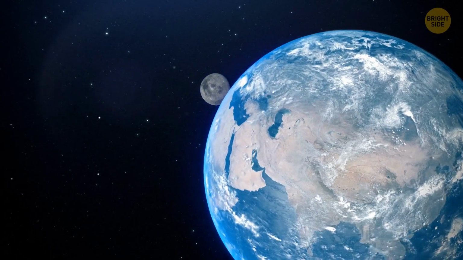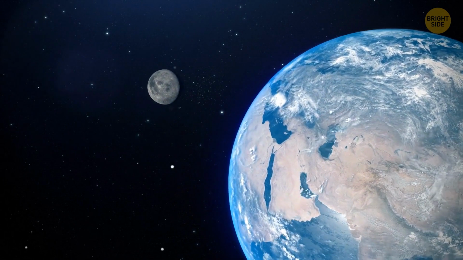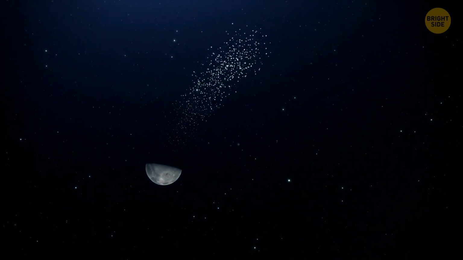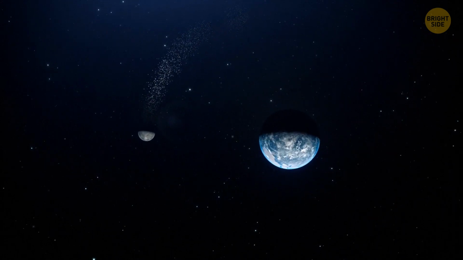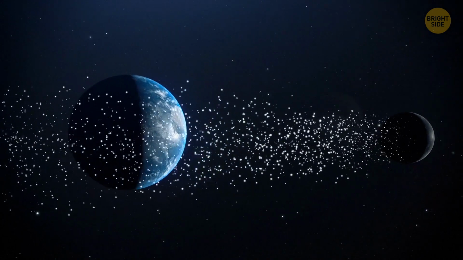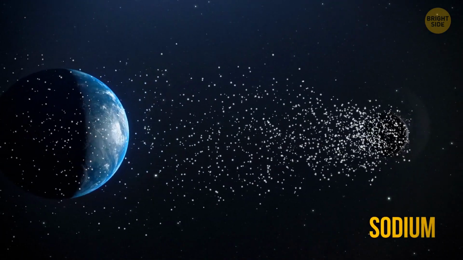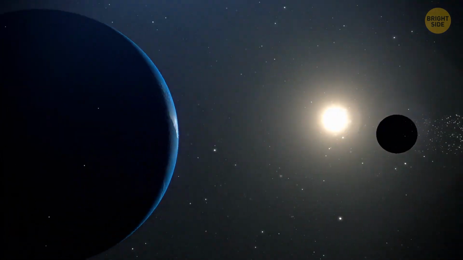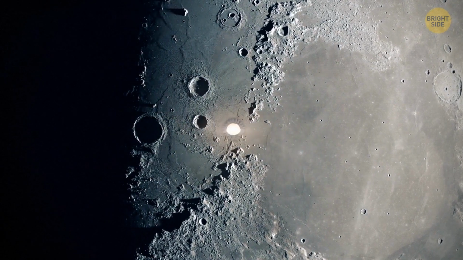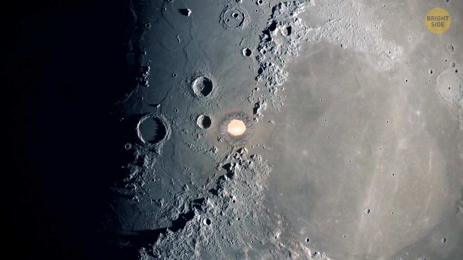Want to know another cool thing about the Moon? A recent study claims that it has a tail. And every month it wraps around our planet like a scarf. This slender tail is made up of millions of atoms of sodium. And our planet regularly travels directly through it. Meteor strikes blast these sodium atoms out of the moon's surface and further into space.